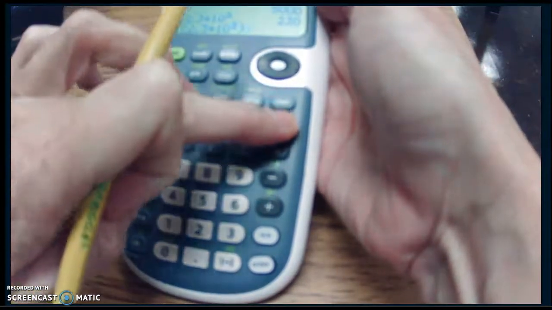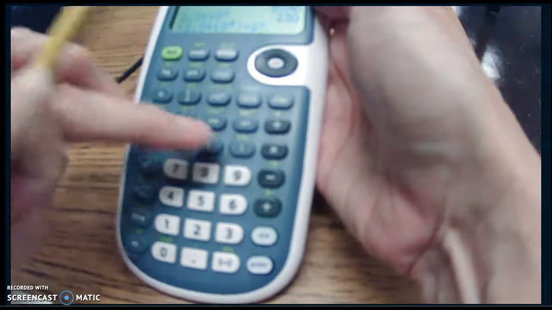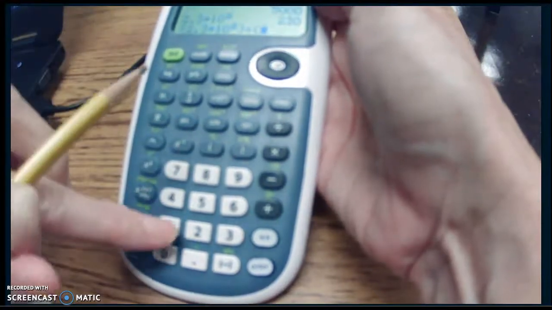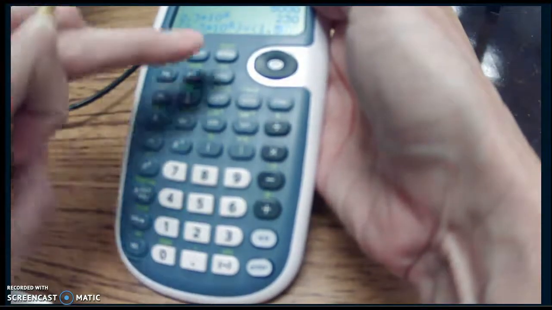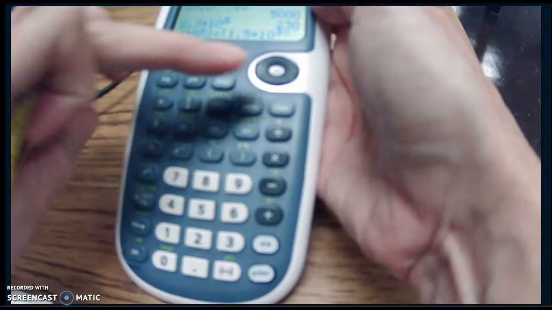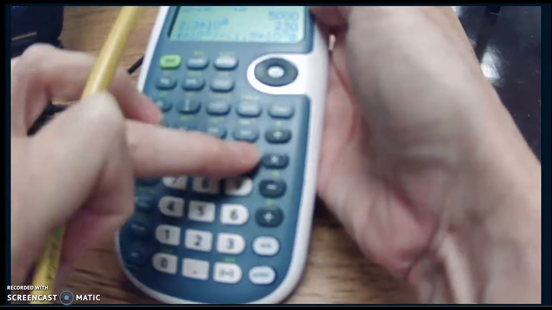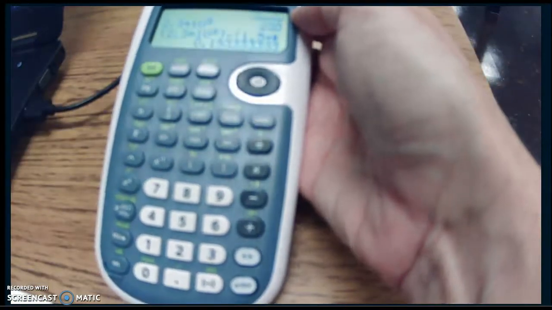And then we're going to divide it, new parentheses, 1.5, our scientific notation button. We want to put 10 to the third here. Again, don't forget, move your cursor back down, close your parentheses, okay, and then click enter, and you should get 0.1533.